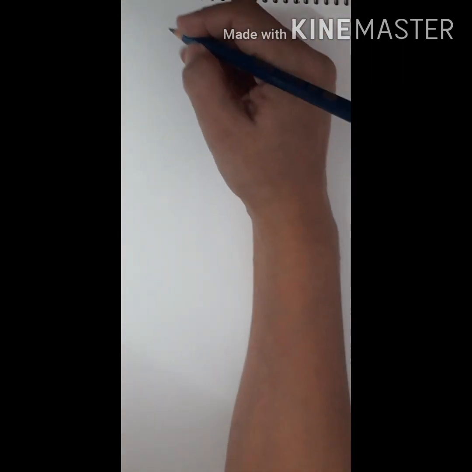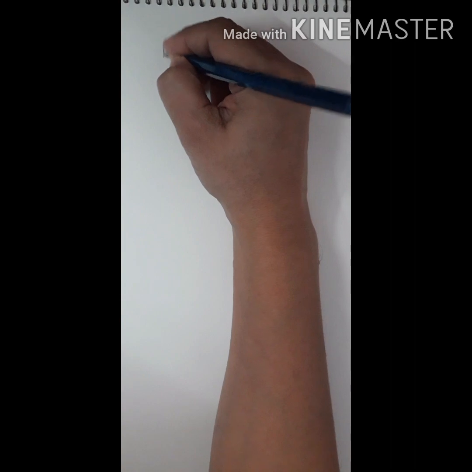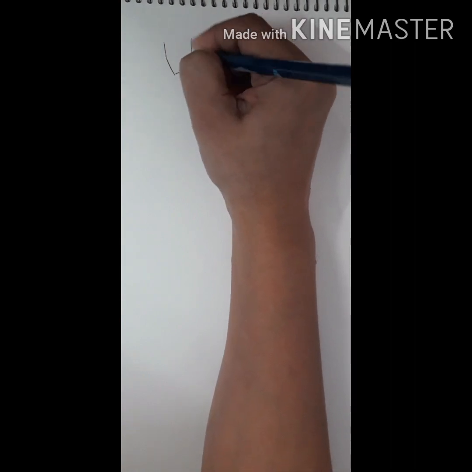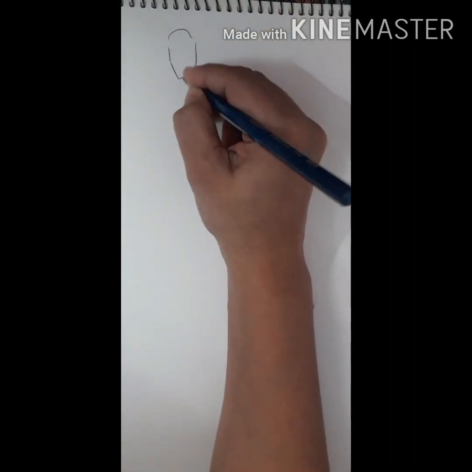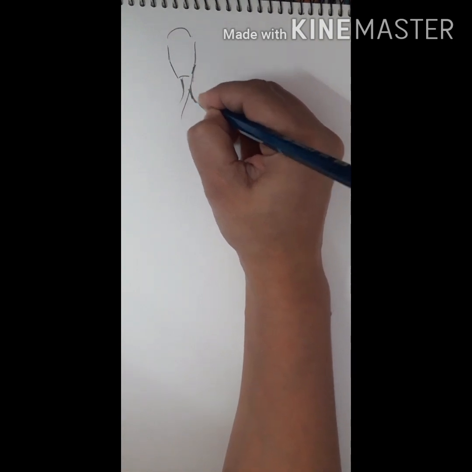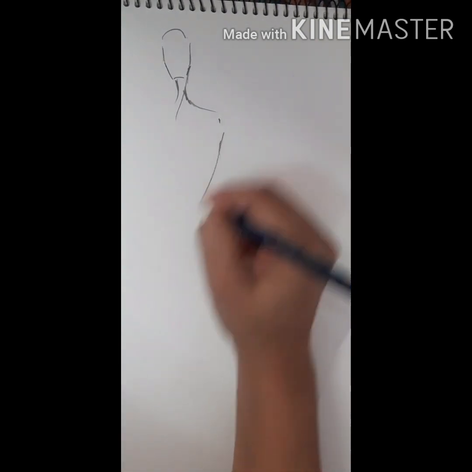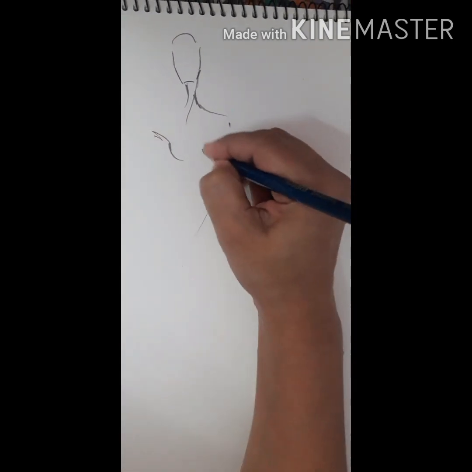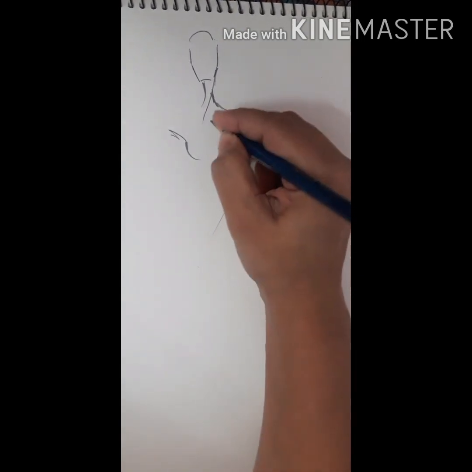To start with, fashion is all about majorly creating a fashion figure. So you can clearly see I am creating a fashion figure out here for you.